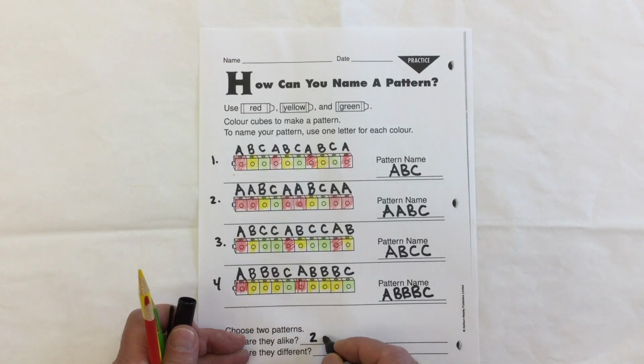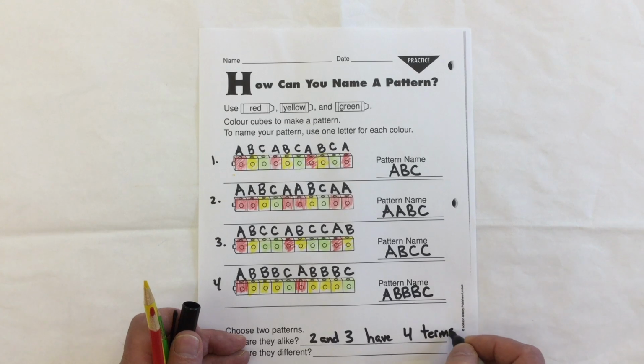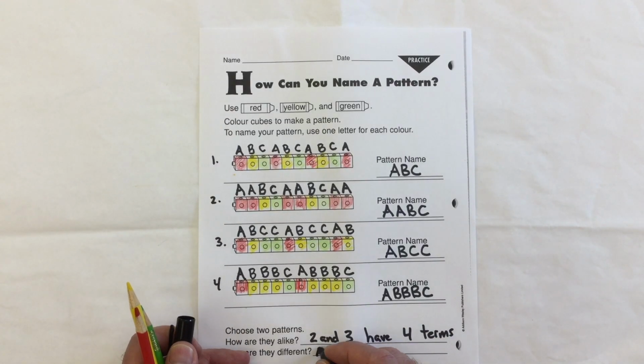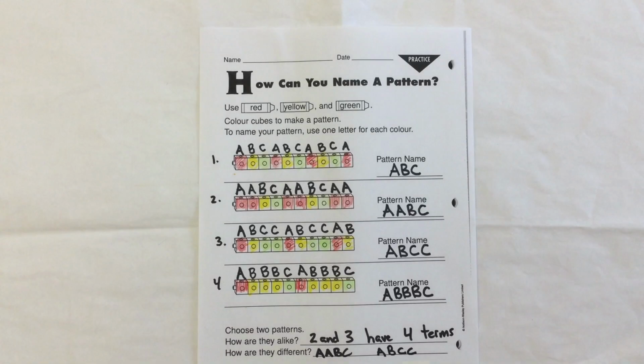Pattern 2 and 3 have 4 terms. How are they different? One goes A, B, C. The other one goes A, B, C, C. Those are repeating patterns using letters and colors.